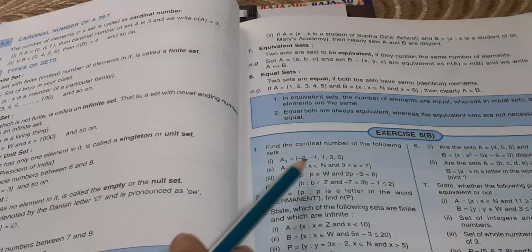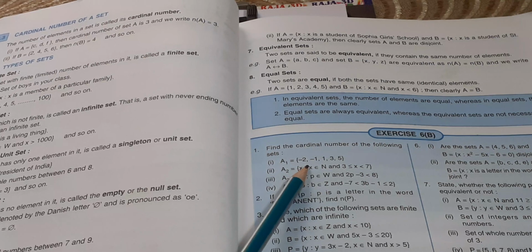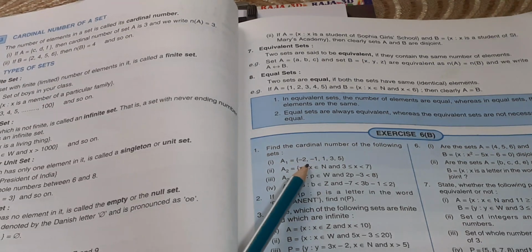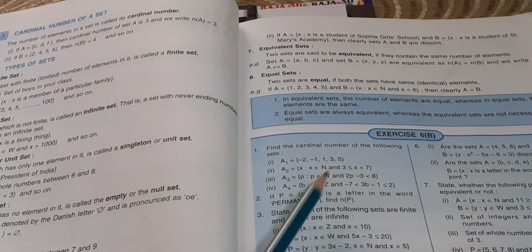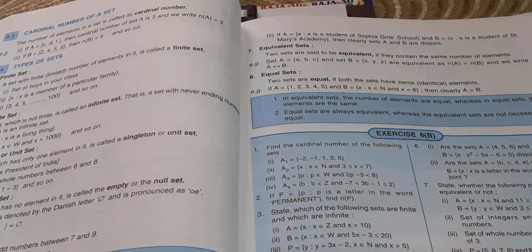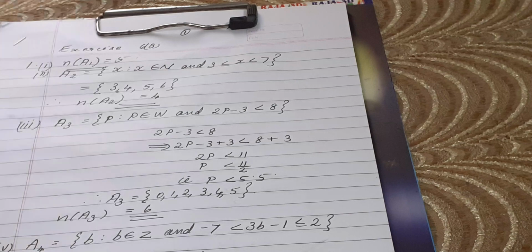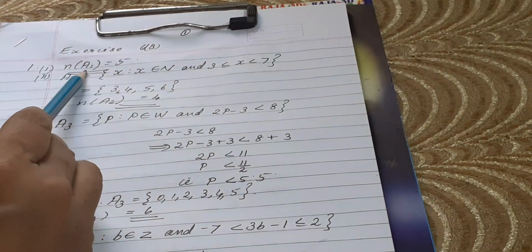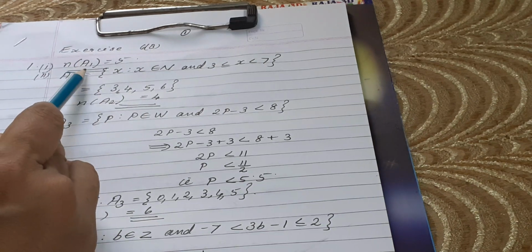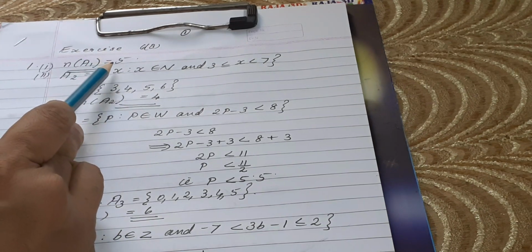So here set is given. What is a cardinal number? Count how many elements are there. 1, 2, 3, 4, 5. So the cardinal number is 5 here. How to write? How we can represent the cardinal number in notation? We can use n of A1. That means, what is the meaning of this one? Cardinal number of the set A1 is equal to 5.